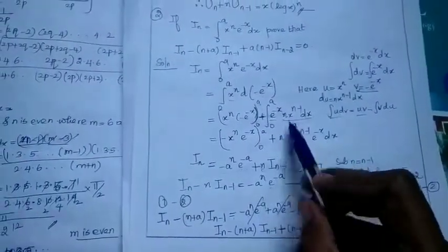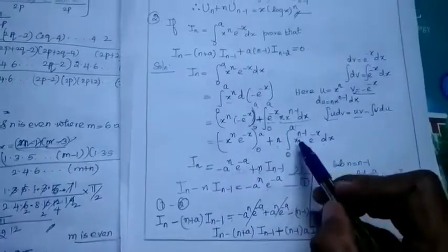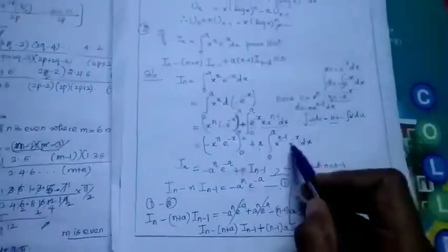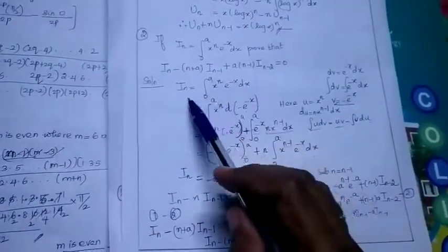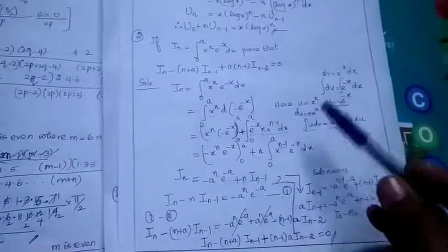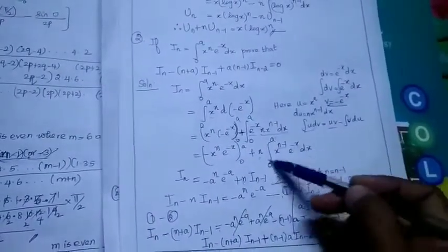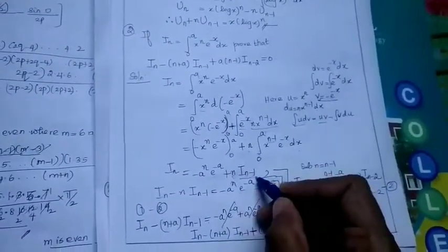Take n as a constant outside. That is x^(n-1) e^(-x) dx. This is in the form of I_n with n replaced by n-1, so you can replace this integral with I_(n-1).